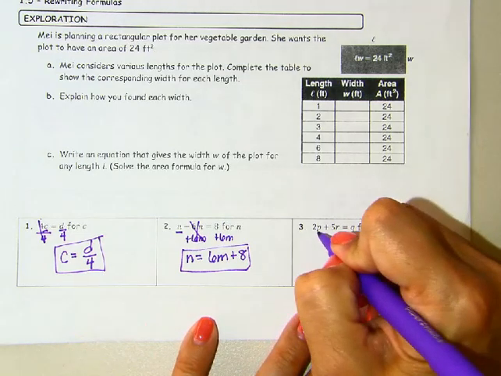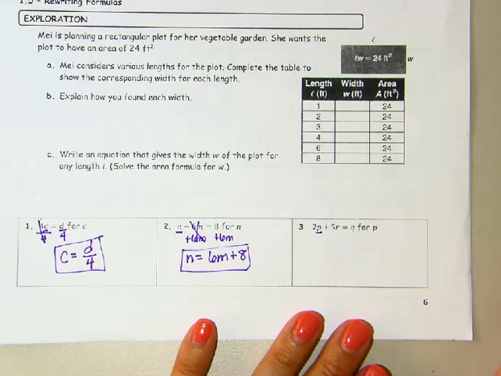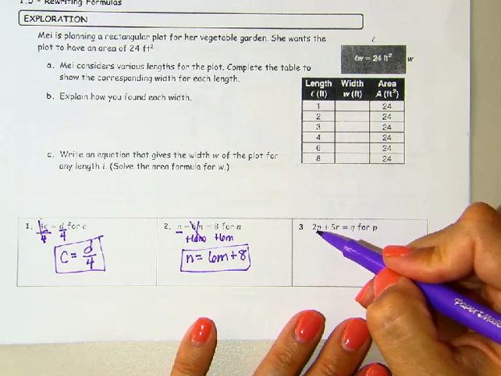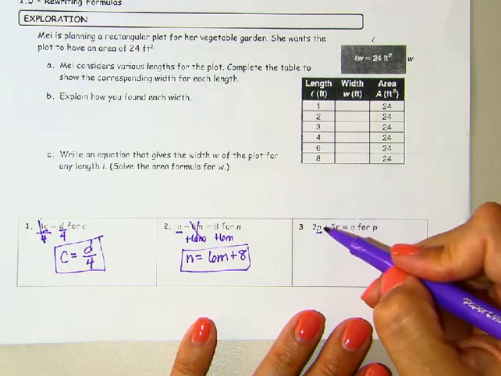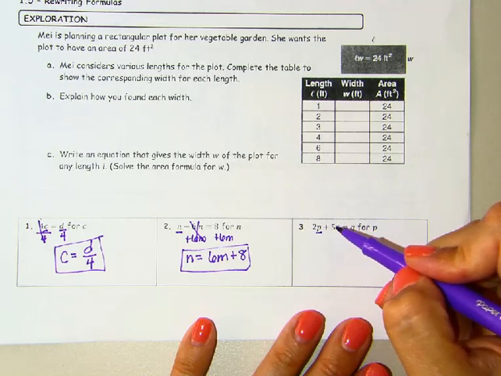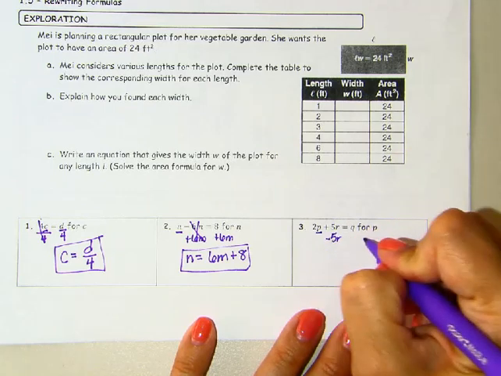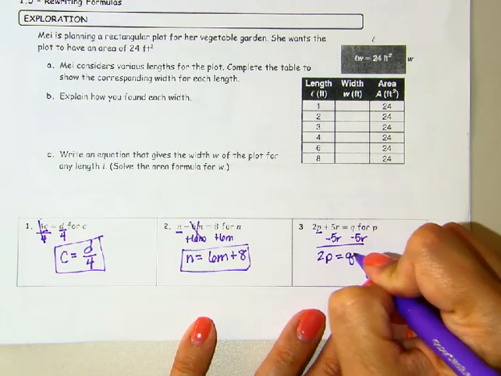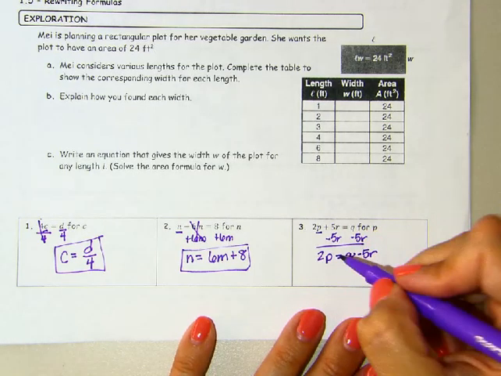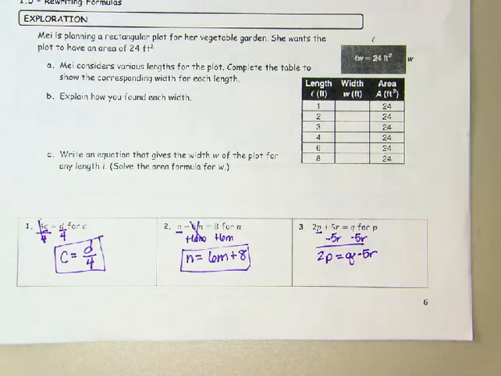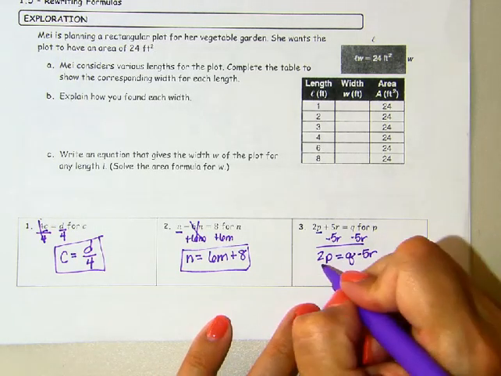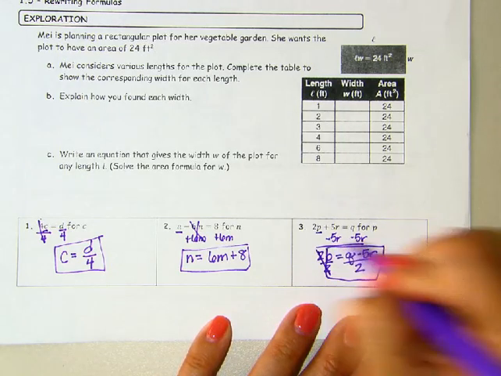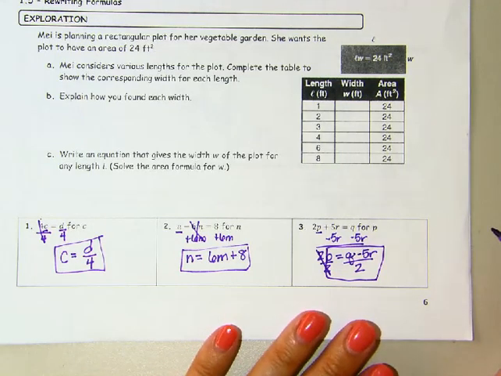Now for 3, I'm solving for P. Now there's more than one step here. If I look on that side of the equal sign, I need to start farthest from P, and that's always if there's something added or subtracted. I have to move that first. So I'm going to move the 5R. So I get 2P equals Q minus 5R. Then I divide. So you add or subtract, then you multiply or divide. Like that's the step first. So I'm going to divide by 2. So these cancel, and I'm left with P equals Q minus 5R over 2.